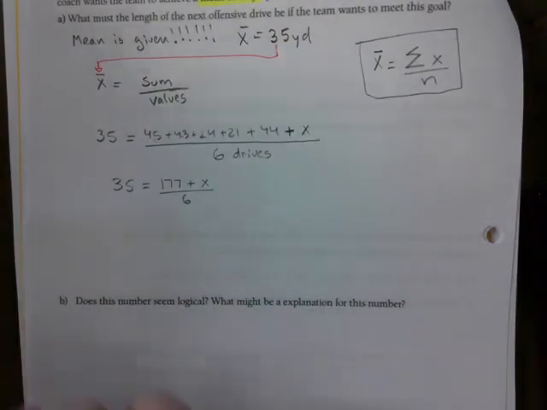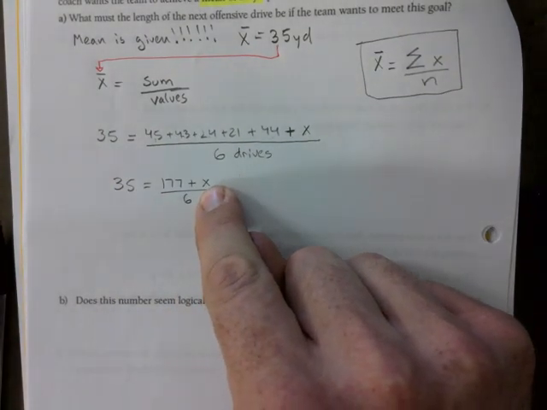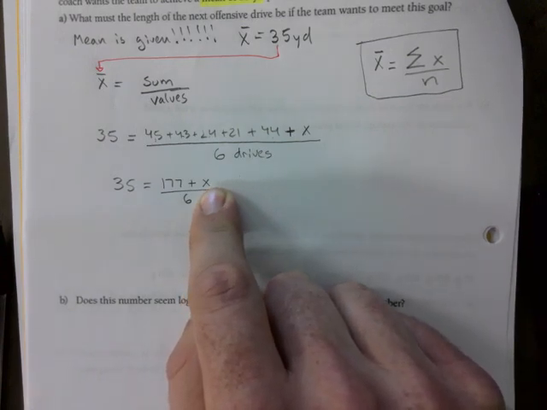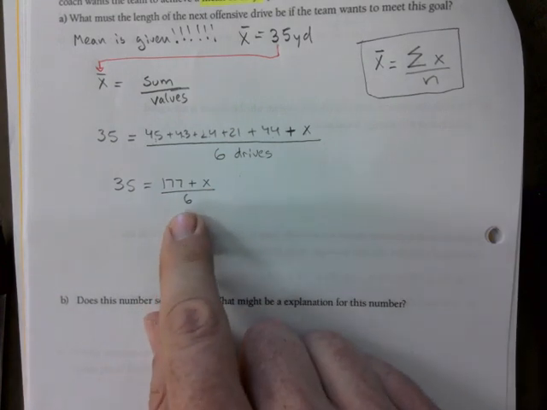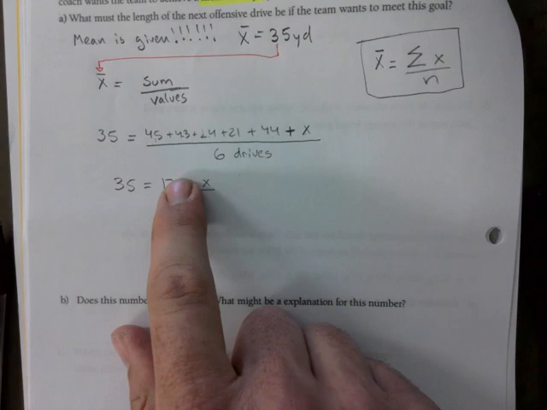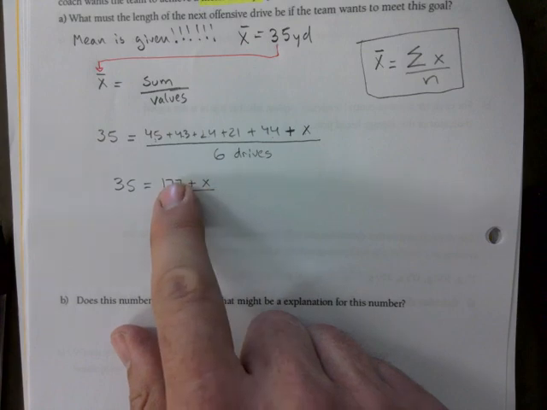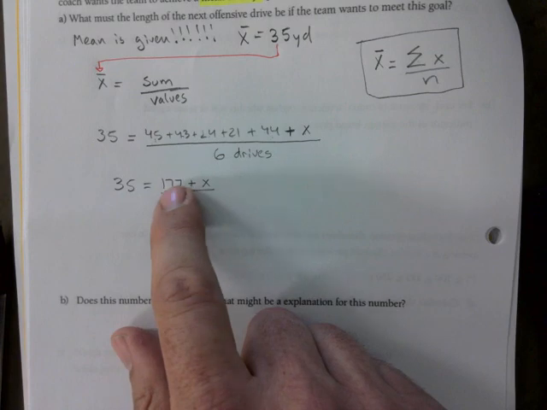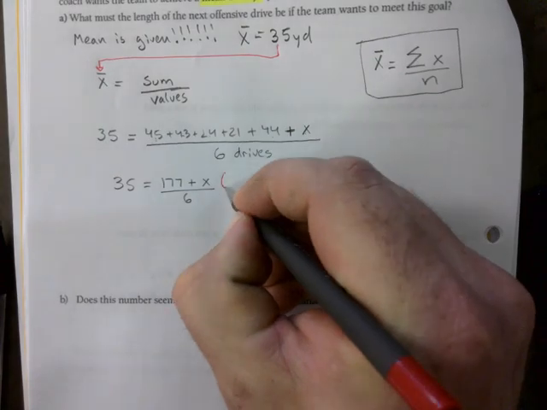So now what happens? Now you use inverse operations, guys. Your goal is to keep x on its own. Can you remember this? If you ever do an aptitude test in Red River, they will test you on these kinds of things. You cannot just go, I'm going to subtract 177 on both sides. You cannot do that because the 6 is affecting both of these values. So unless you get rid of the 6 that's dividing both of them, you cannot do anything with these numbers yet. So we're going to multiply both sides by 6.